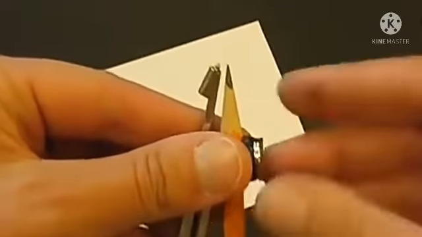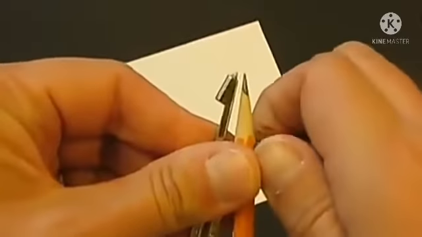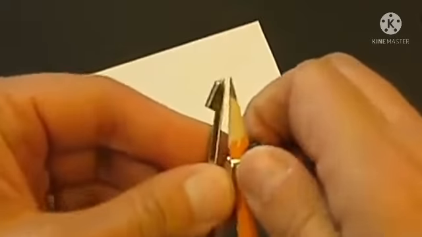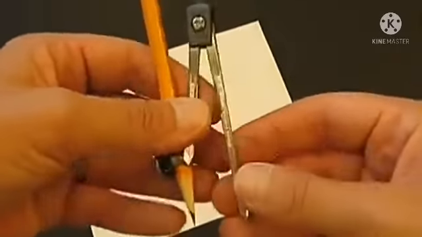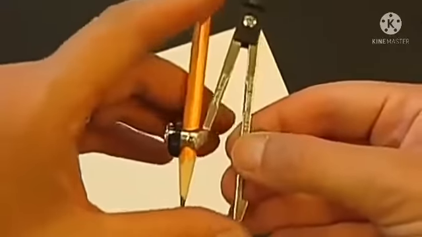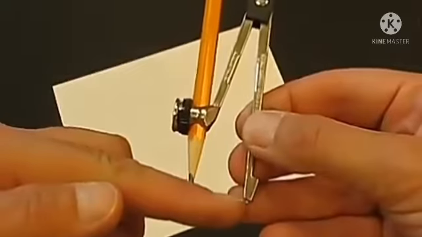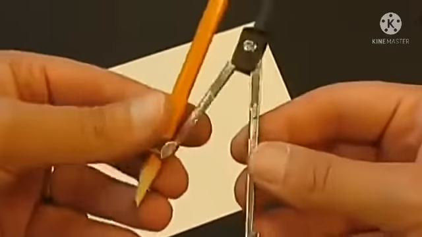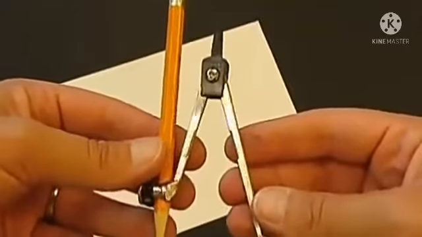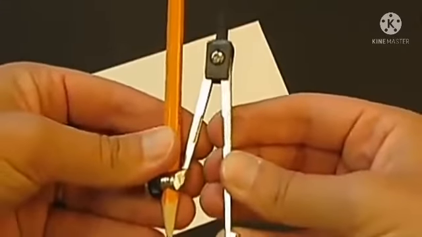Then after that, you tighten the nut to hold the pencil firmly to the compass. Then you open the compass depending on the diameter of the circle you are drawing.